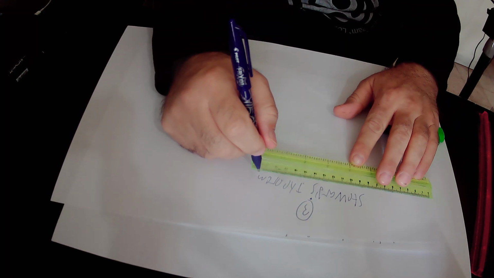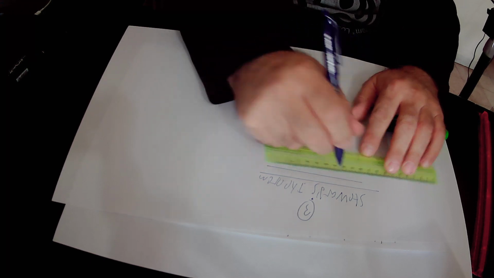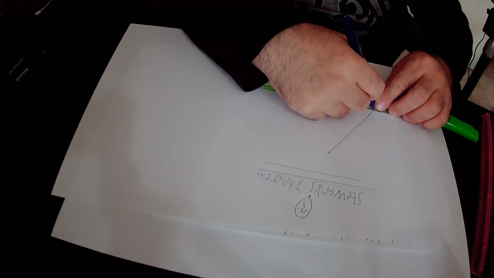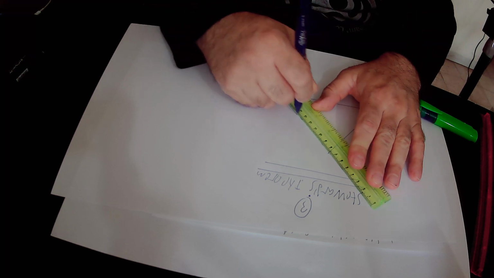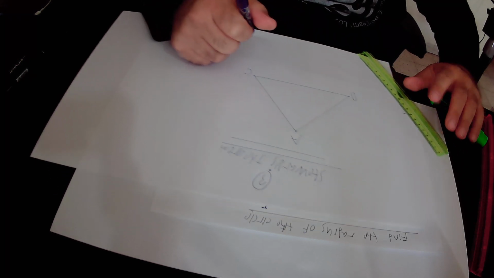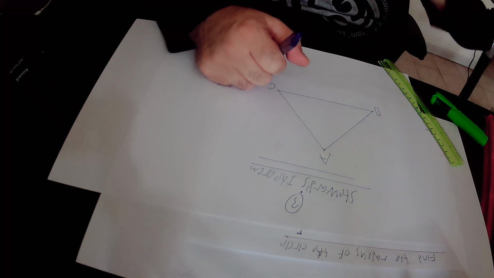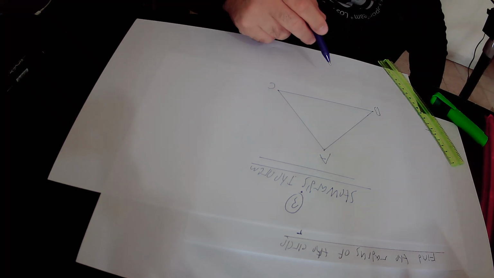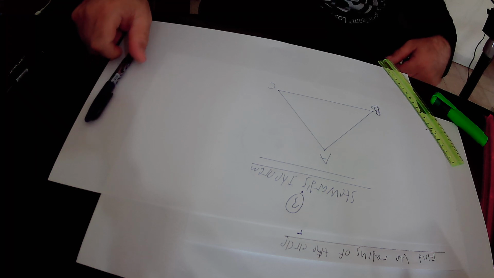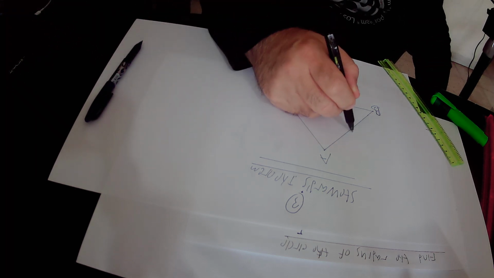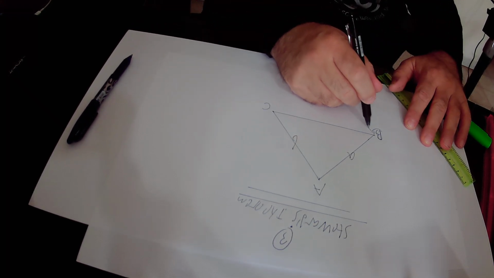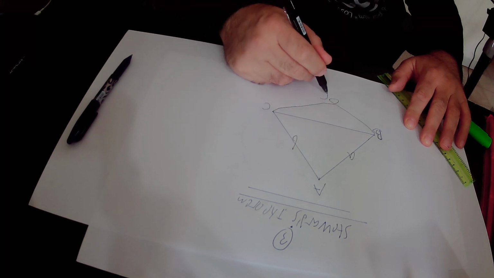So the triangle that I draw could be any triangle. This is triangle ABC, that could be any triangle. And you actually know that side AB equals A units in its length, side AC equals B units in its length, and finally side BC equals C units in its length.